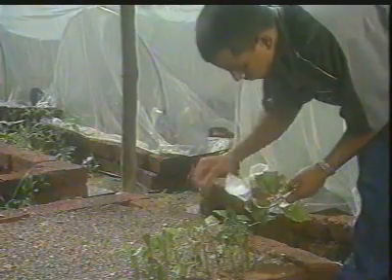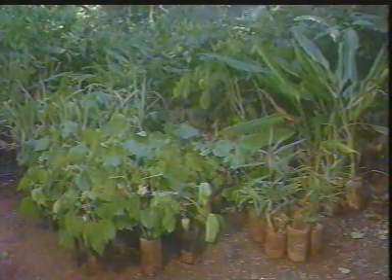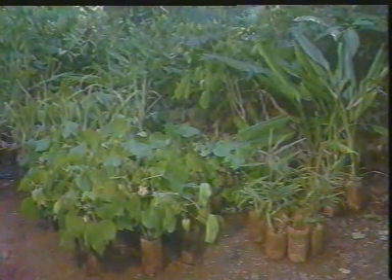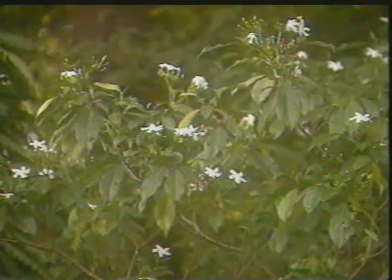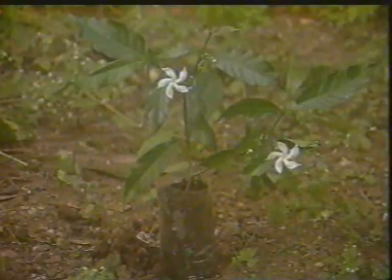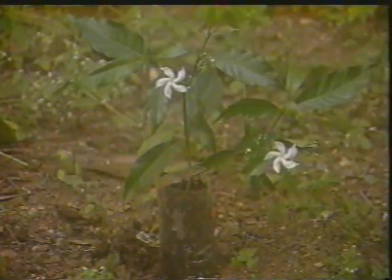Production of rooted cuttings. When a twig of a plant is rooted to produce a sapling, it is called a rooted cutting. In this case, if the mother plant has already started to flower, the rooted cutting too starts to flower from the first year itself.